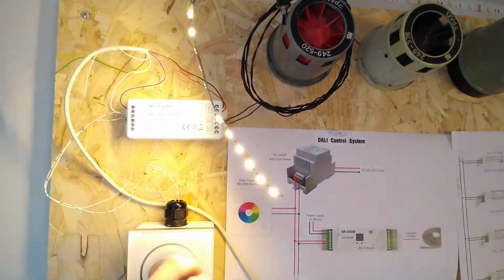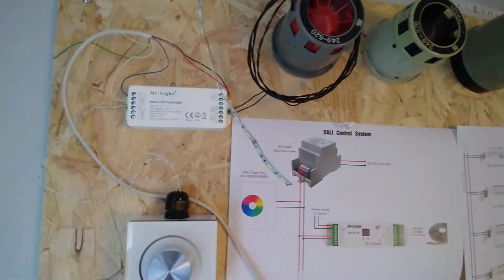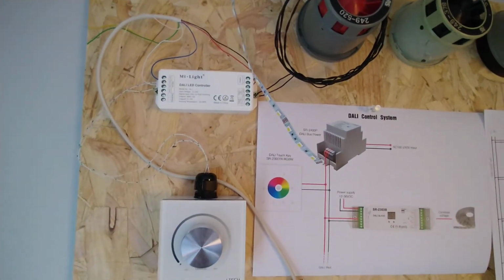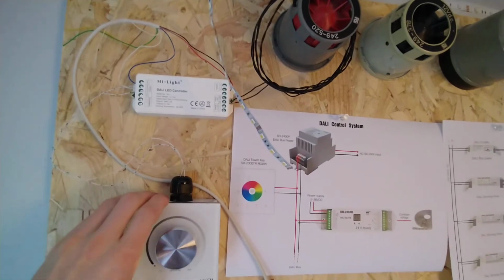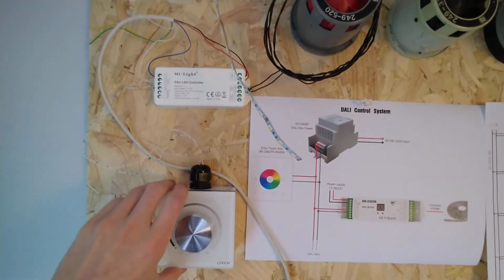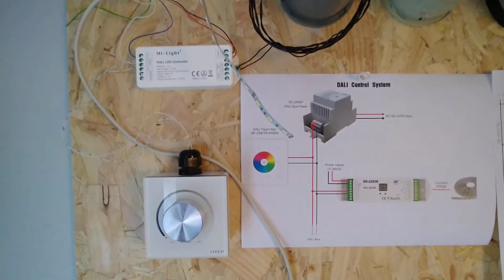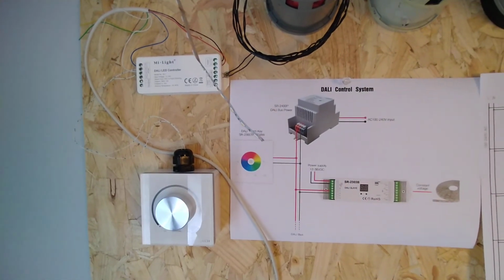And that's basically an intro to DALI. So hopefully that's helpful to some of you. That's an interesting lighting network. It certainly has potential in my opinion. It's a good bit of kit.